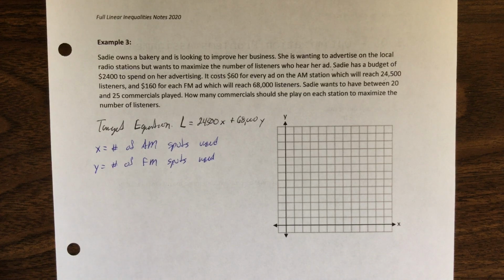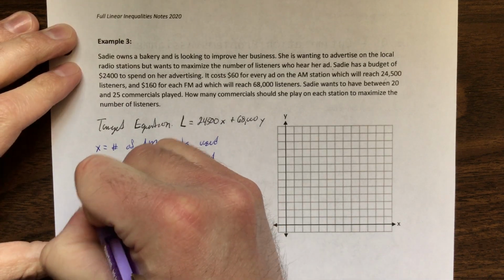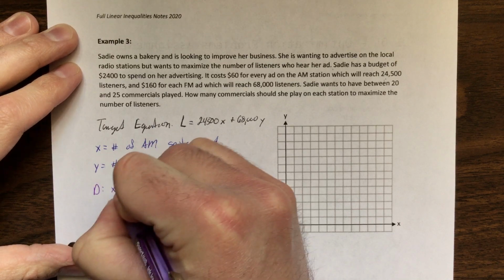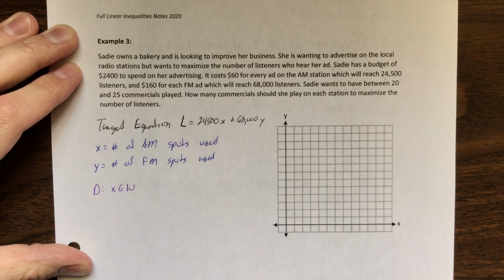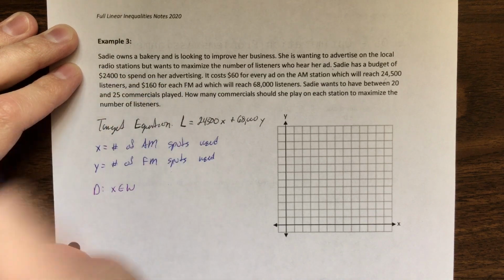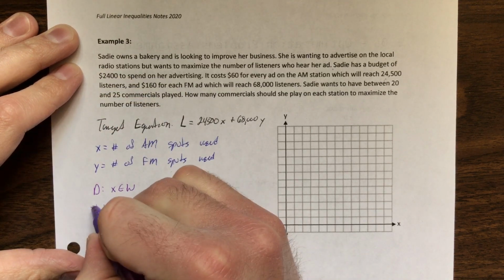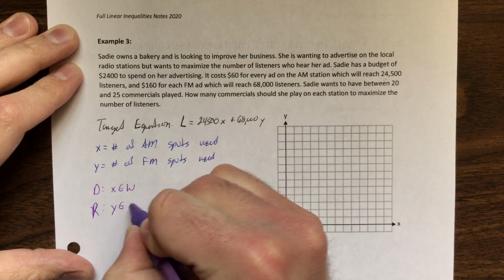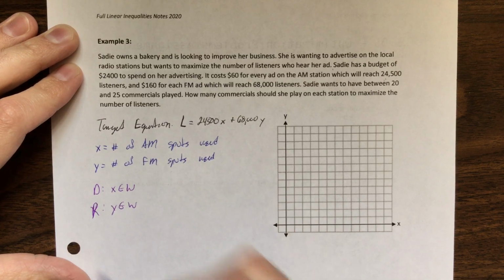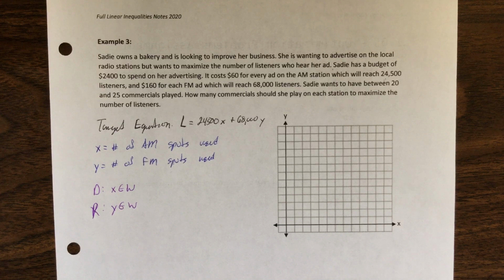All right. Now, number of restrictions. Well, we have a whole bunch there. Our domain and range. Again, X is a part of all whole numbers because we can only have a whole number of commercials. And range, Y is a part of all whole numbers as well. Okay, so positives and zeros, but no decimals, so no negatives.